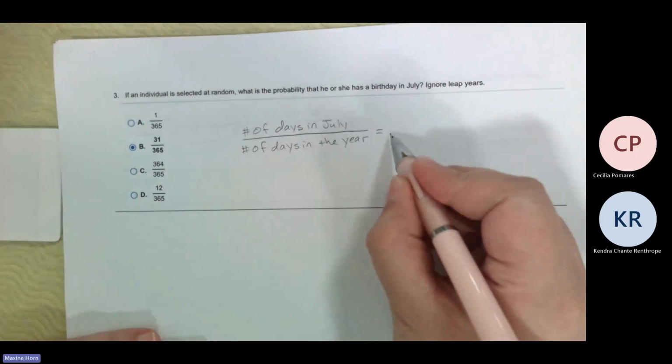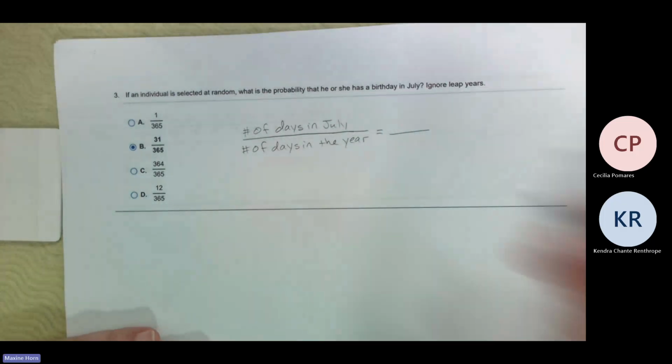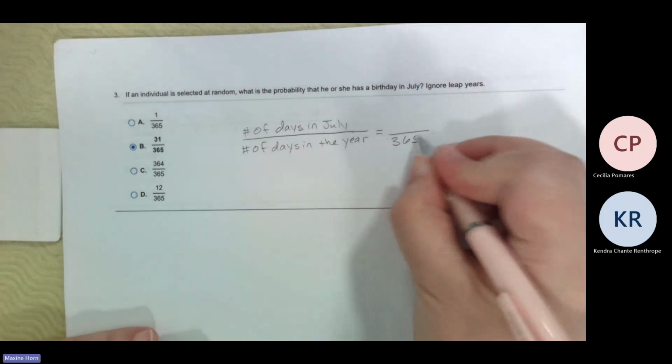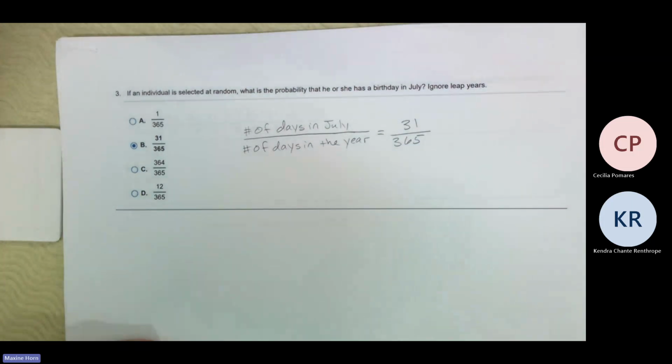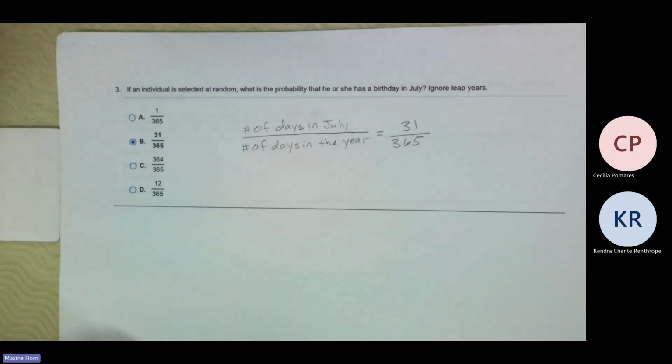Okay, so it's saying to ignore the leap years. So there's 365 days in the year, and there are 31 days in July. So they've gone ahead and left it as a fraction and not turned it into a decimal. So just kind of a quick test taking tip.